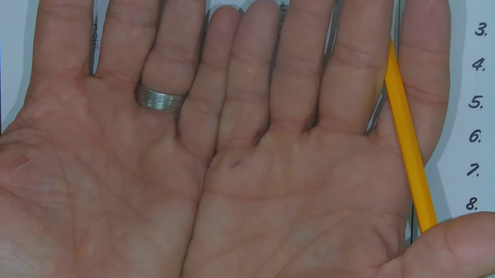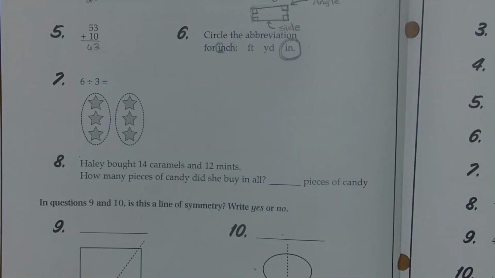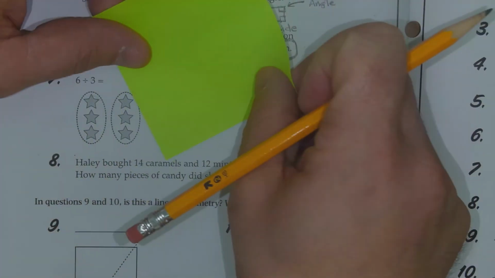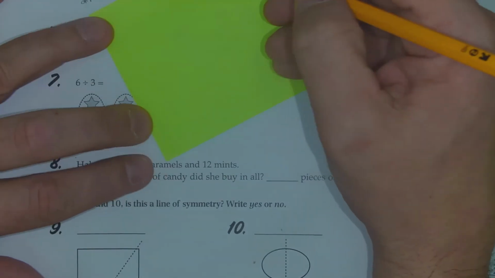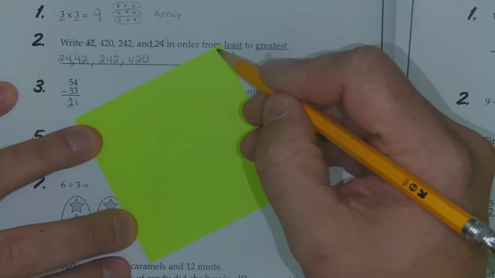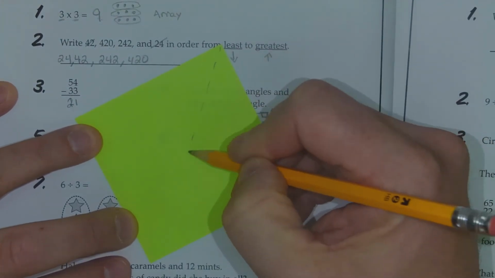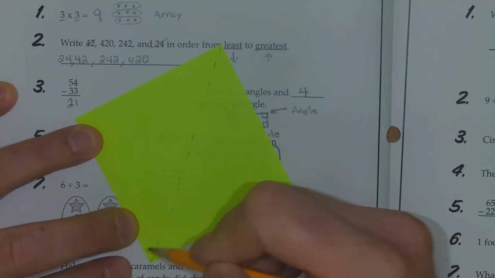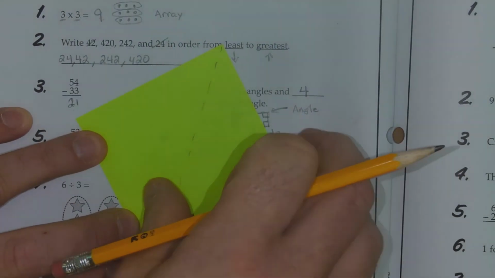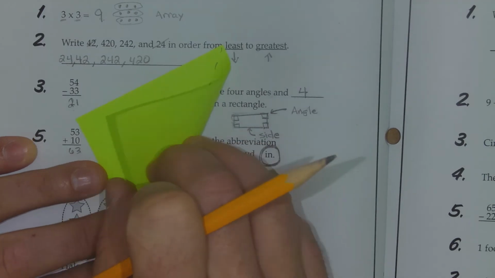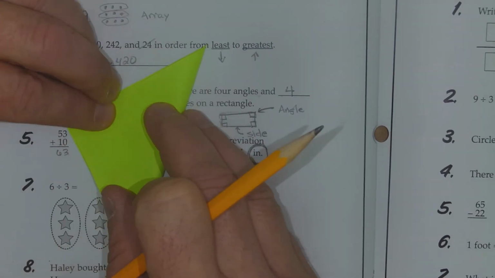Okay, so a line of symmetry, just like in my Post-it note that I used before, I could have a line of symmetry right here and just draw it down the center there. And if I fold my Post-it note, it's going to be a mirror image or a reflection of the other side.